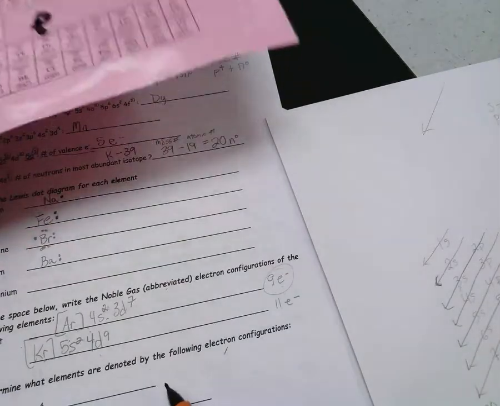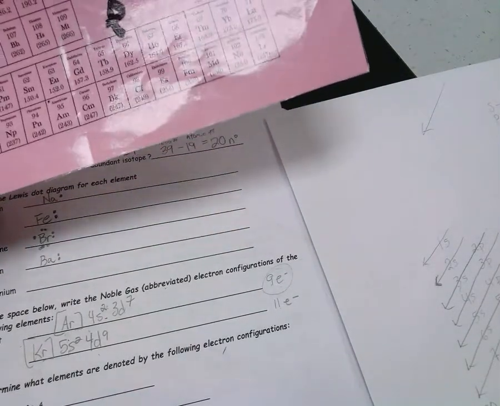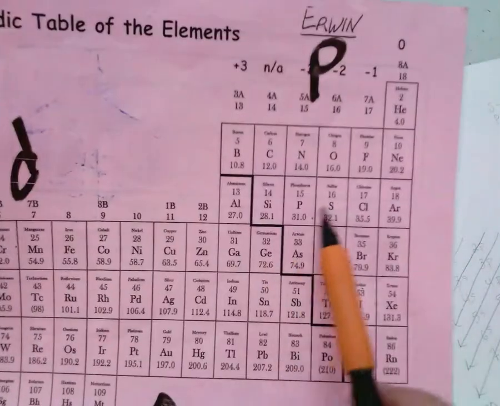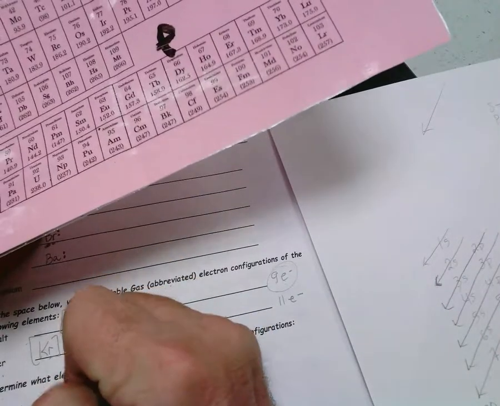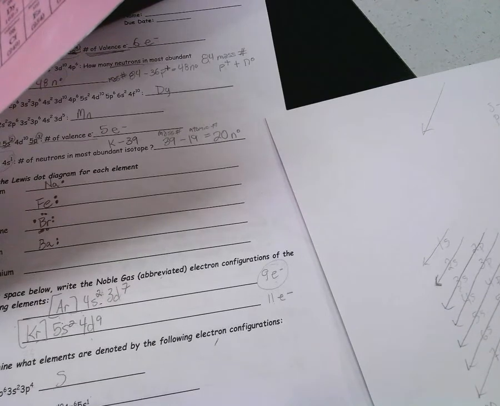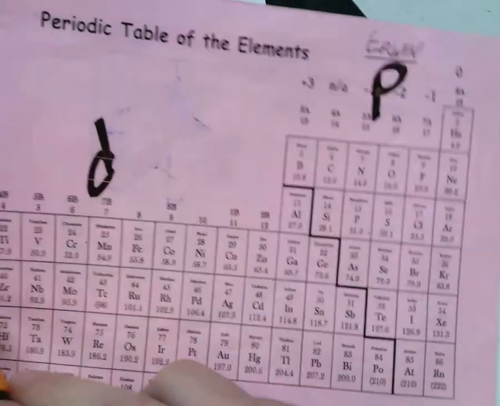Determine the elements denoted by the following electron configs. 2 plus 2 is 4, plus 6 is 10, plus 2 is 12, plus 4 is 16. 16 is sulfur. 2 plus 2 is 4, 6, 10, 11, 12, 18, 19, 20, 30, 36, 37. 37 is rubidium.